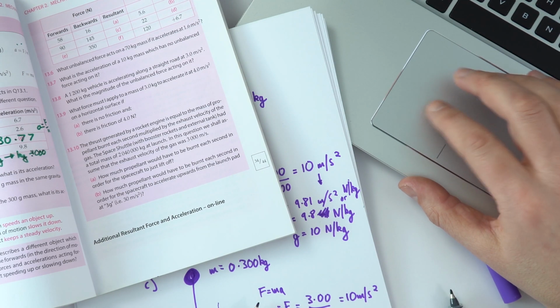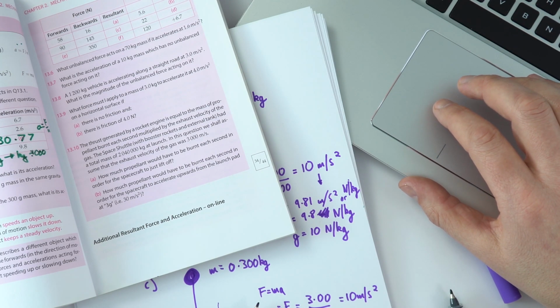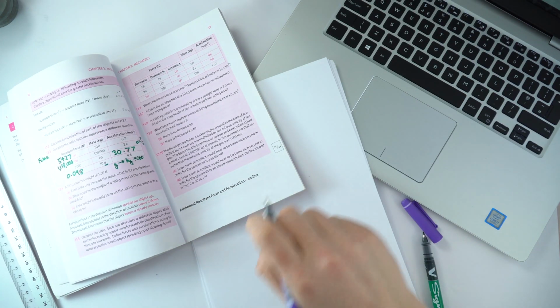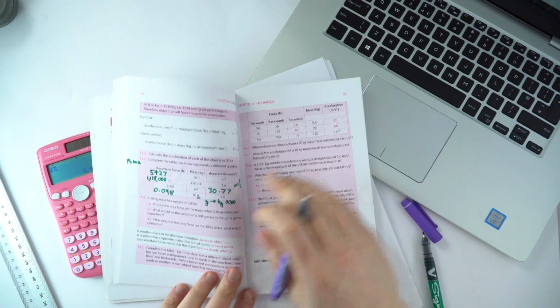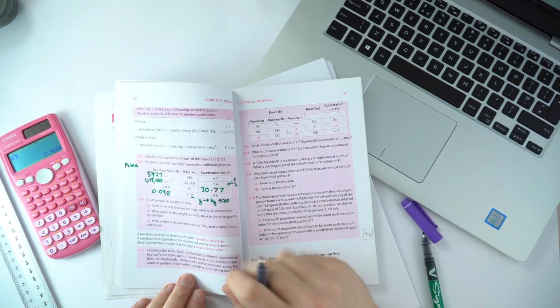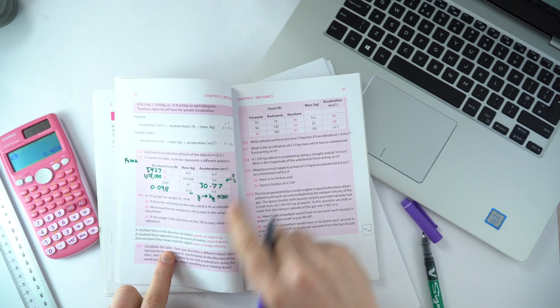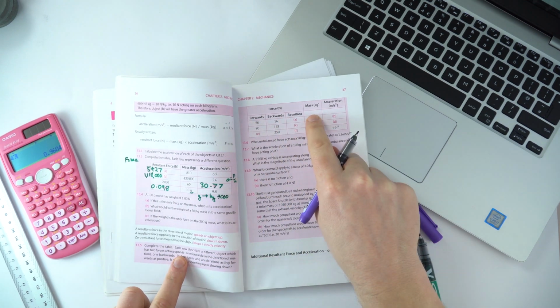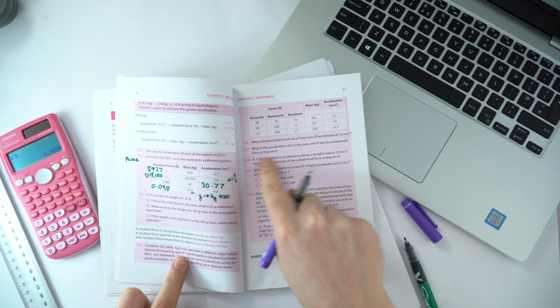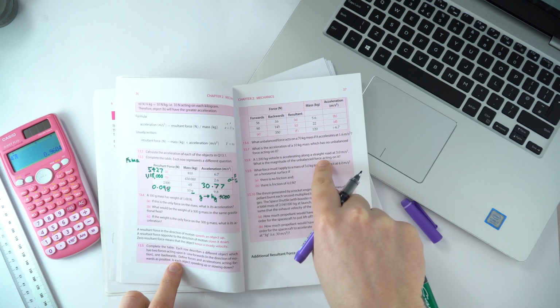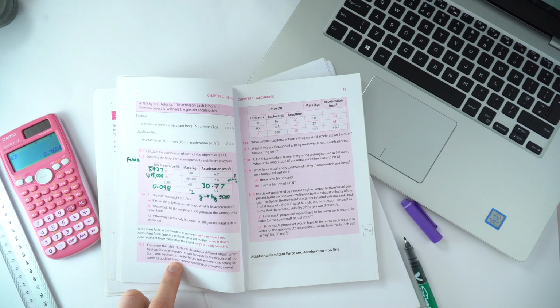Okay, next one is 13.5. So for question 13.5, I'm just going to work in the book because I can't be bothered to write out a whole table. Complete the table. So it's the table up here. Each row is a different object. One forwards, one backwards. Define forces accelerating as forwards is positive. So is it going to be speeding up or slowing down?